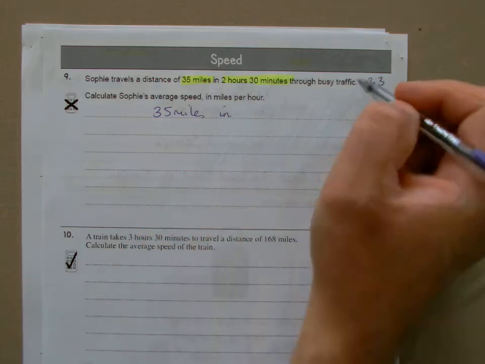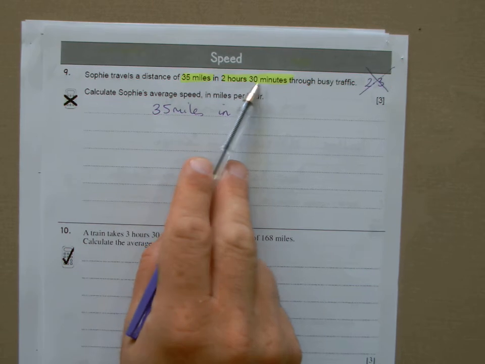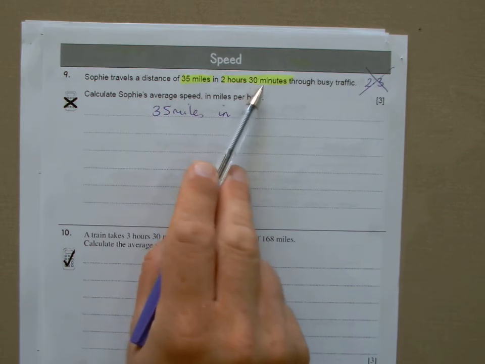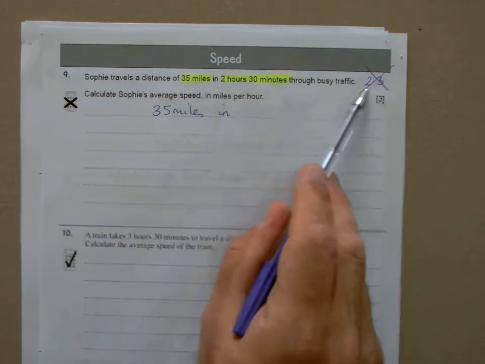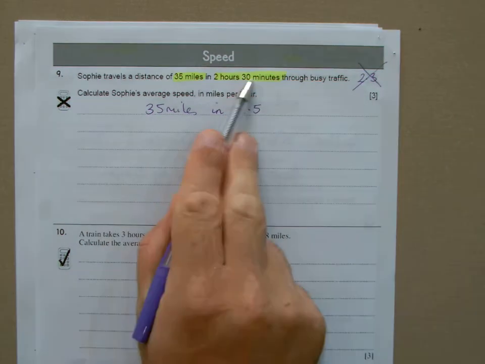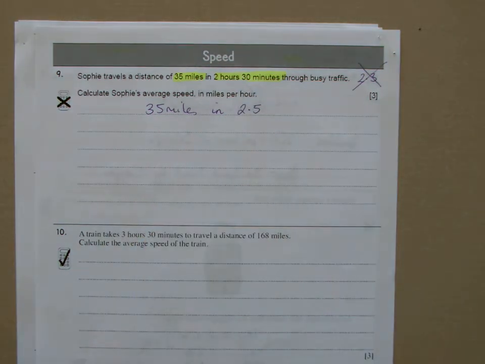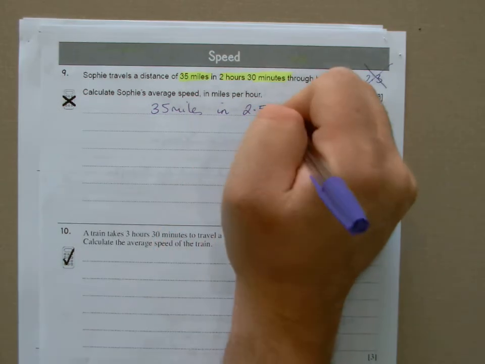It's not 2.3 as a decimal. You need to think carefully in terms of what 30 minutes is. If you think about 30 minutes in relation to an hour, 30 minutes is half an hour, isn't it? So instead of saying 2.3, I should really be saying 2.5, shouldn't I? Because actually, 2 hours, 30 minutes is 2.5 hours. That's how we would say it, 2.5 hours. So 2.5 as a decimal.